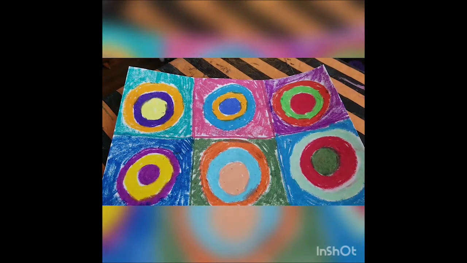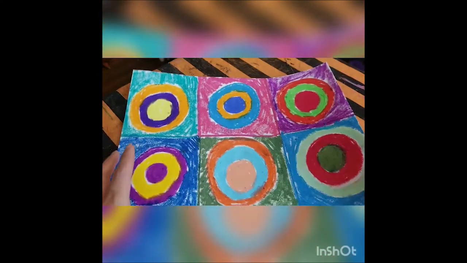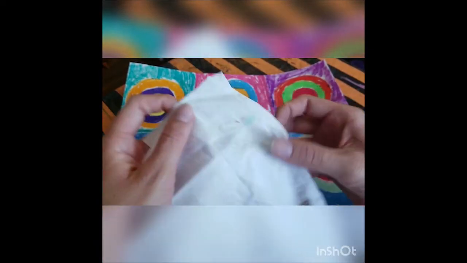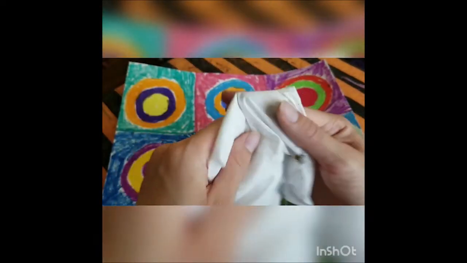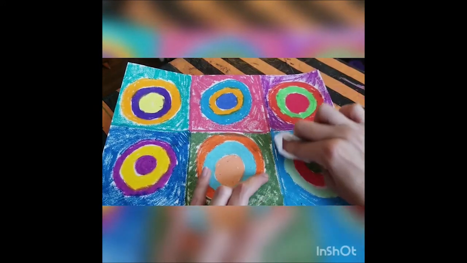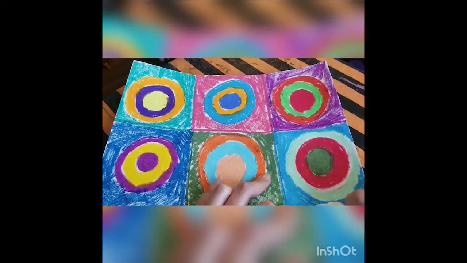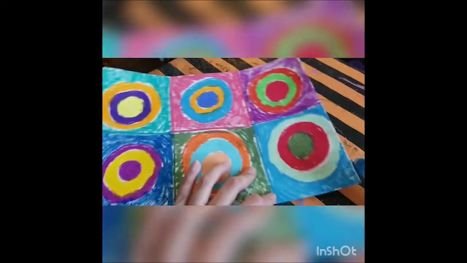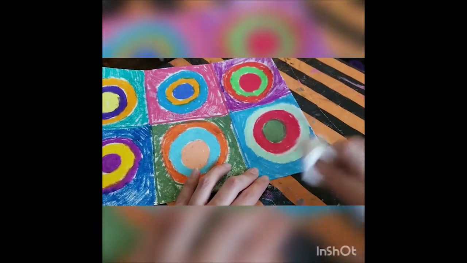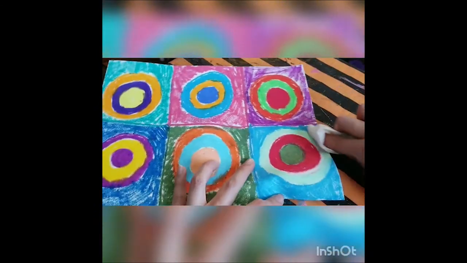Okay, so now that you have done all your complementary circles and you've colored in the background of your squares, you're going to get your tissue paper and find a clean spot, put your finger through it, and you're just going to start to blend each color away, just like so. And this gives it a softer feel and a softer edge along your circles.